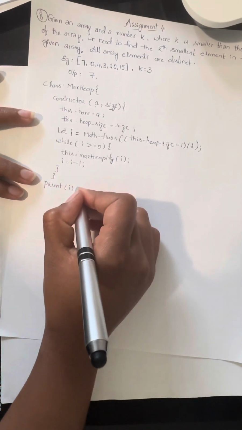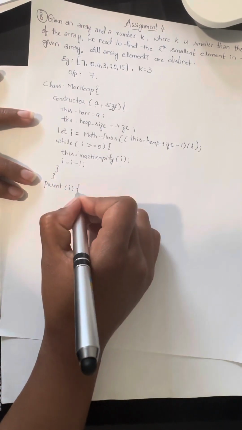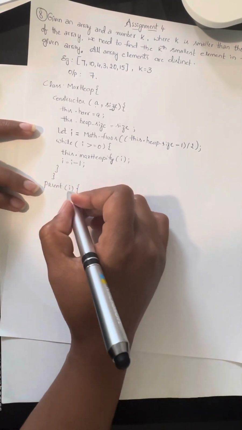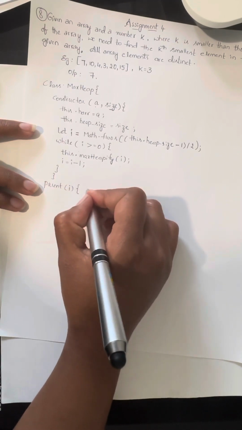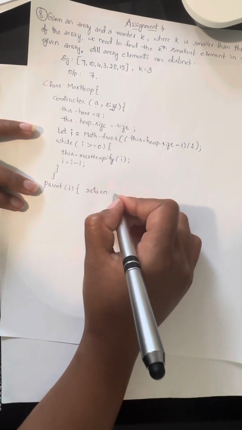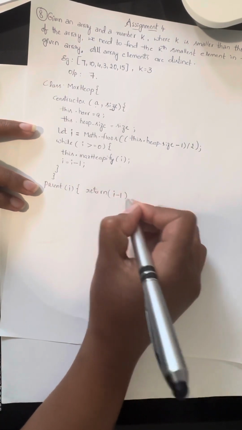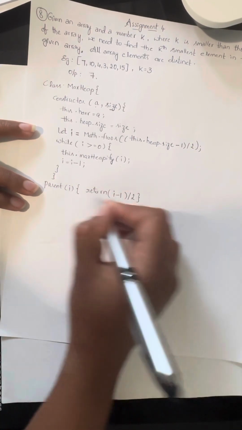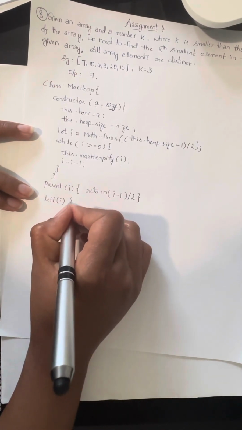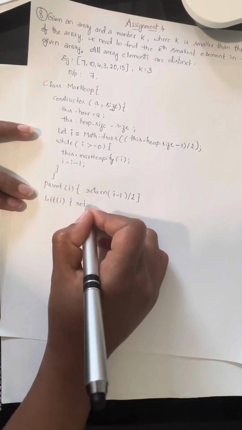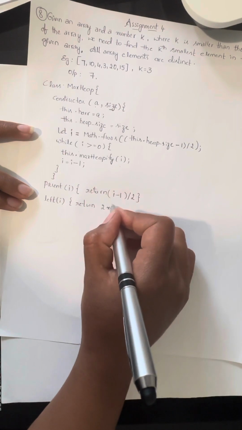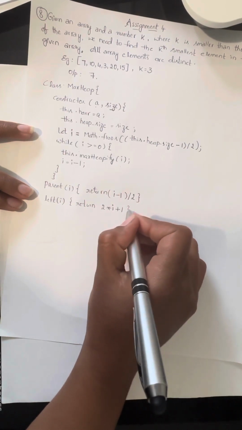So I'm writing some functions here. In order to get the parent of element I, we need to do (I-1)/2. To get the left child of a node, we need to do 2 times I plus 1.